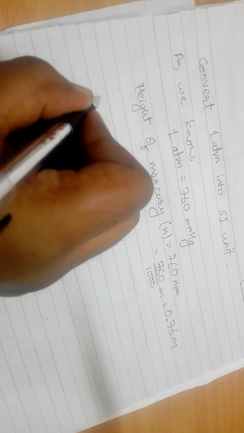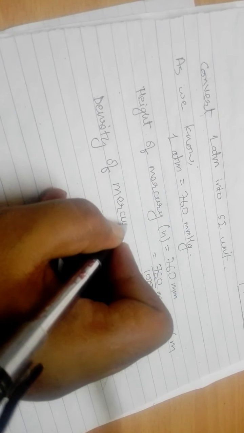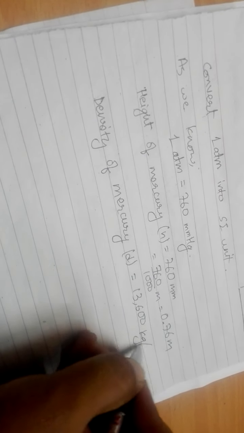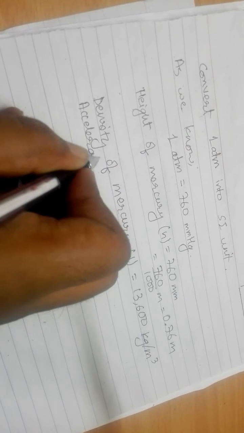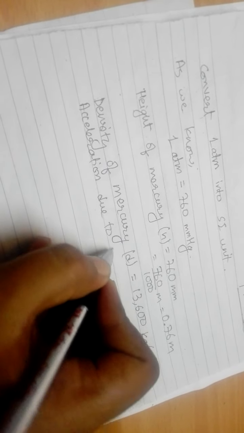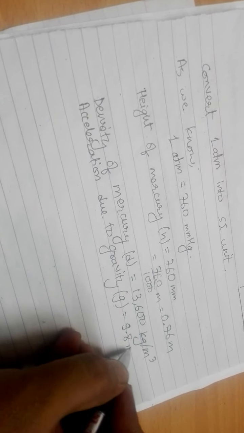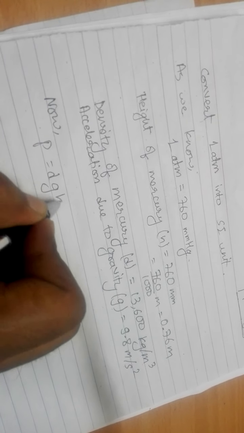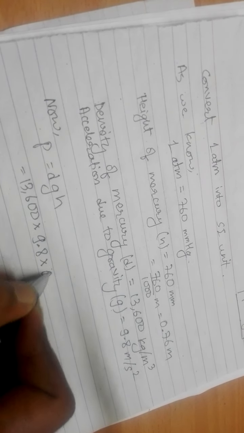You have the value of h, now you need d, the density of mercury, which is 13,600 kg per meter cube, and g, the acceleration due to gravity, which is 9.8 meter per second square. Now P equals d g h: d 13,600 into g 9.8 into h 0.76. Now what will it give us?